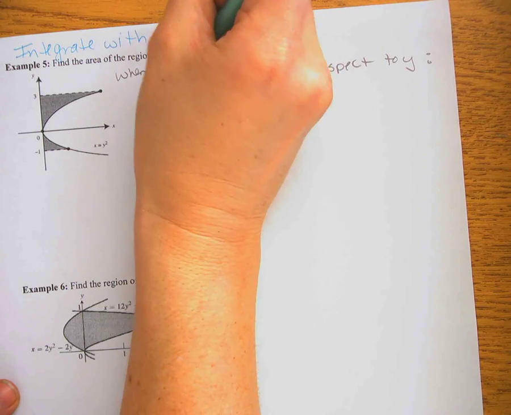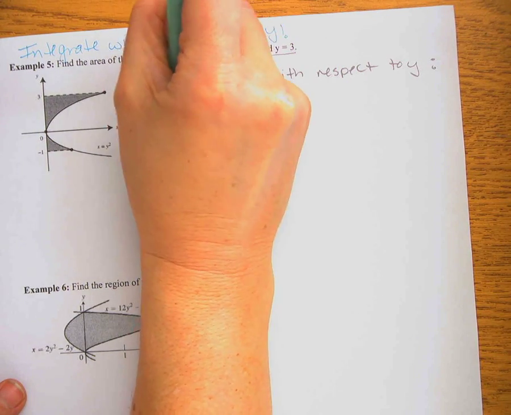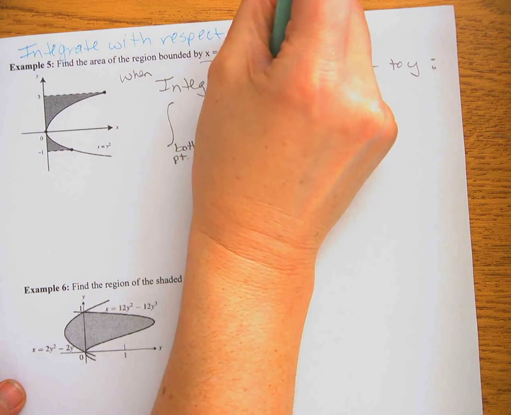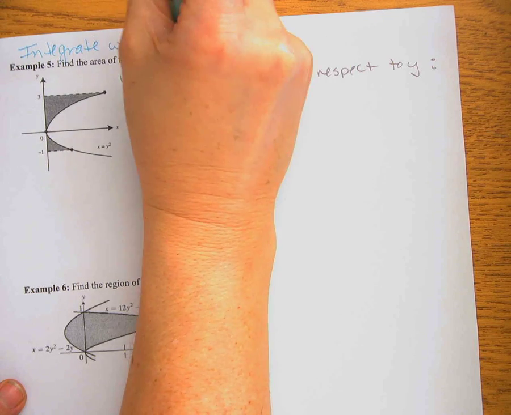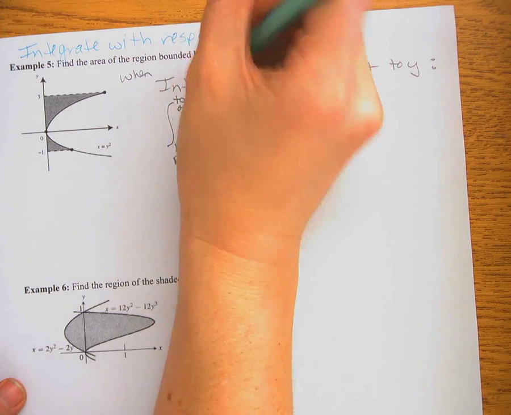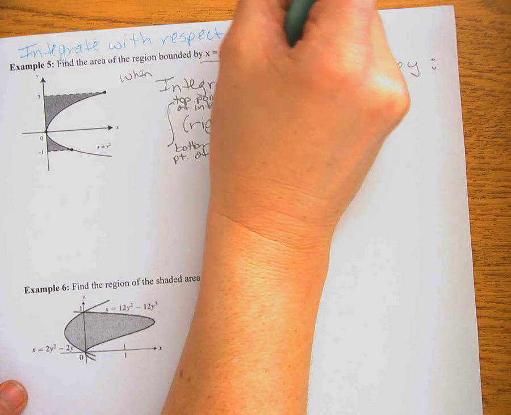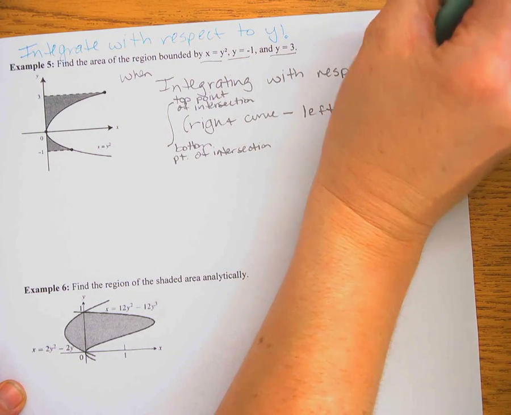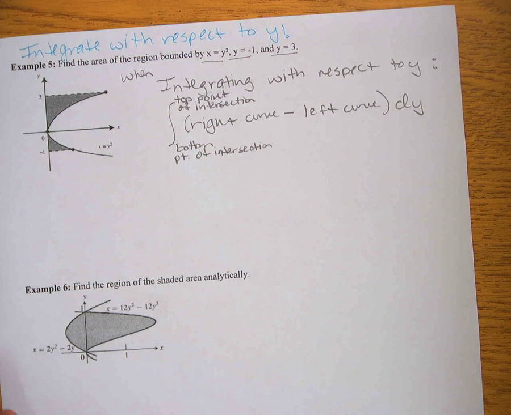You would integrate from the bottom point of intersection to the top point of intersection, and then you would do the curve that's on the right minus the left curve. So it goes right minus left, and then dy. So that's when you're integrating with respect to y.